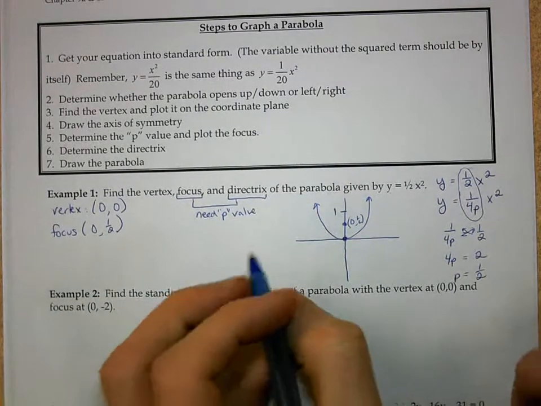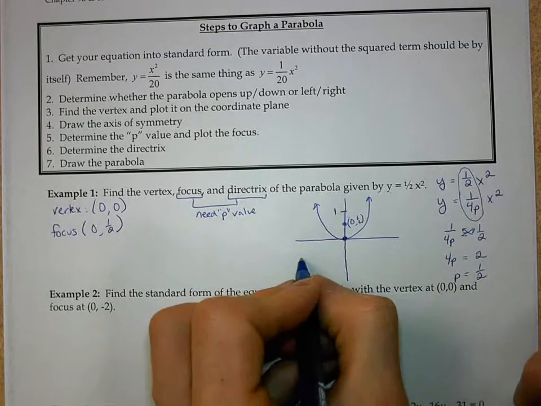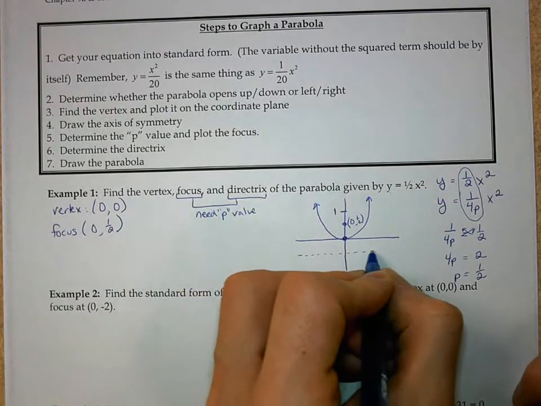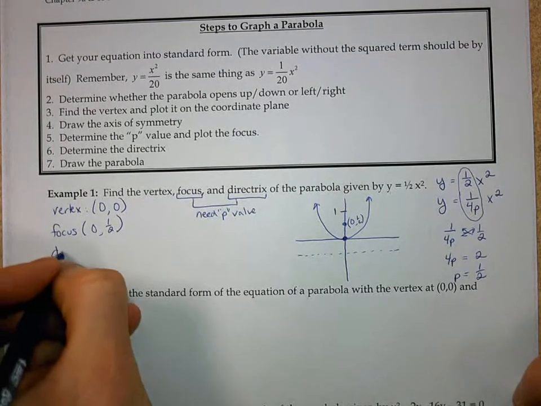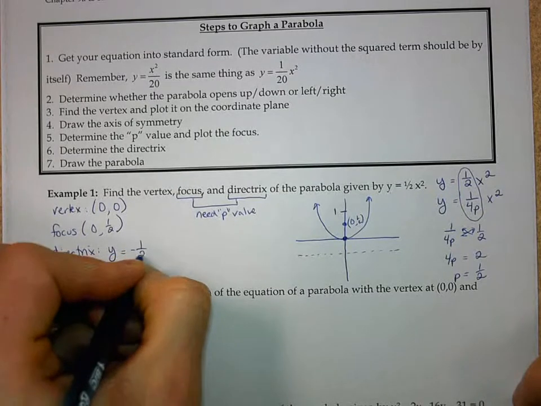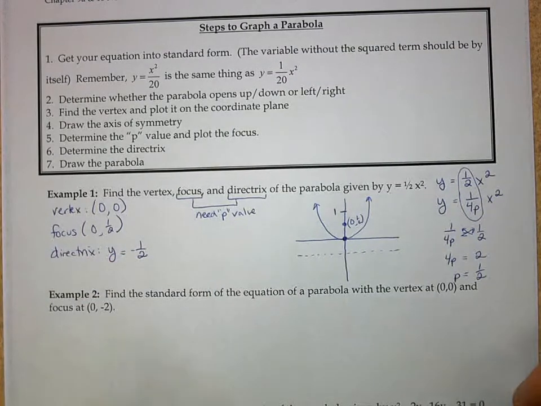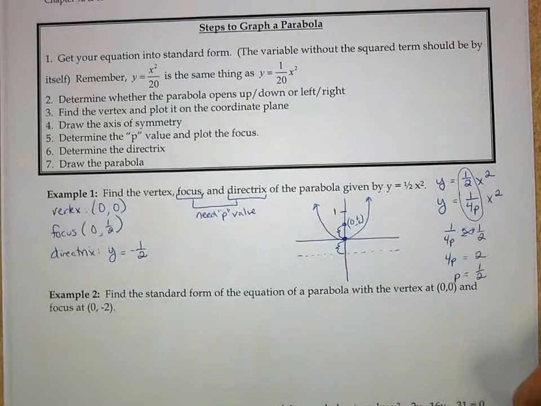The directrix is the same distance as the focus is, but in the opposite direction. So my directrix is down here, and the directrix is going to be the line y equals negative 1/2. So the distance here and the distance here have to be the same.